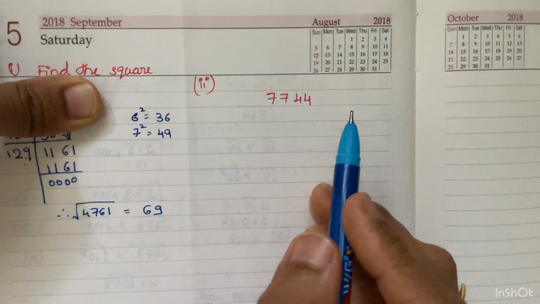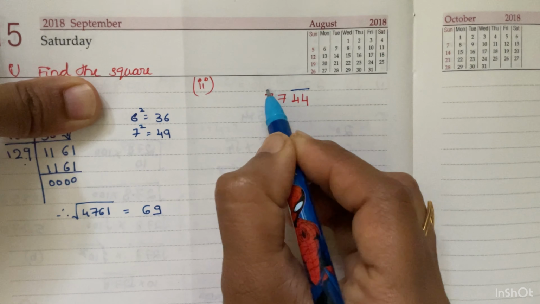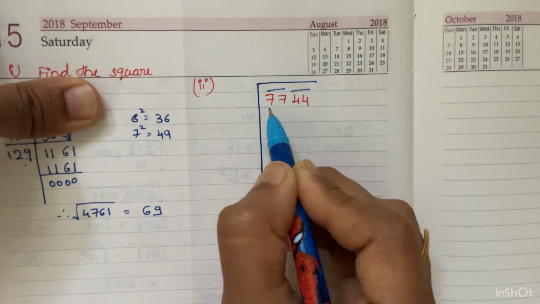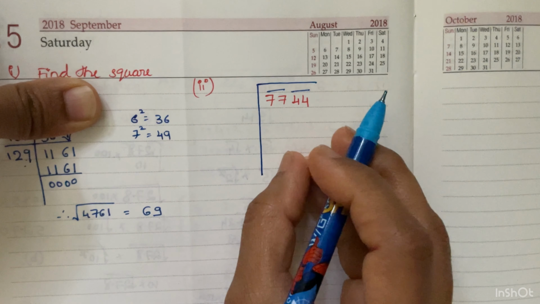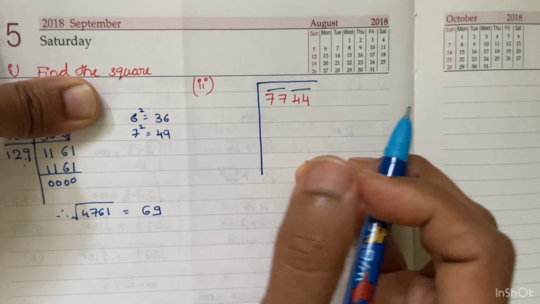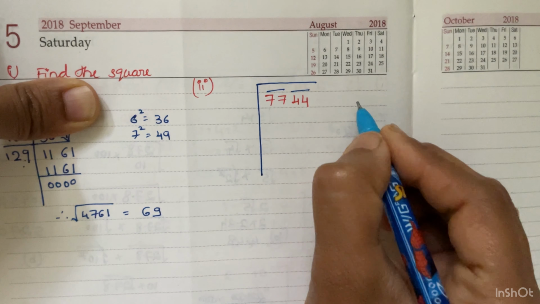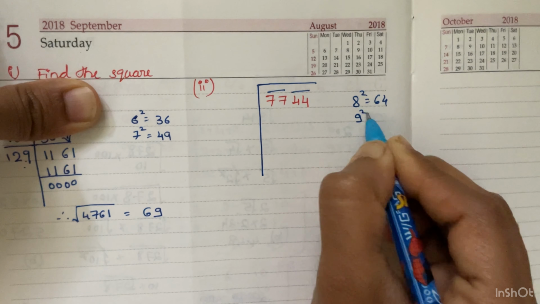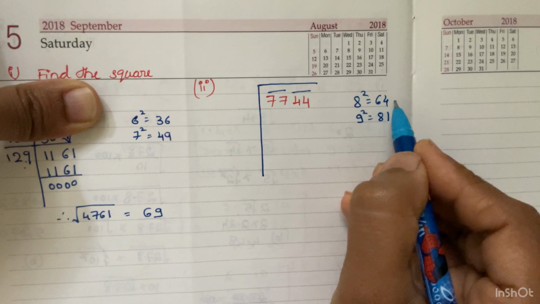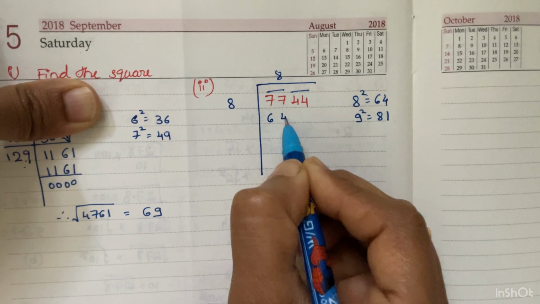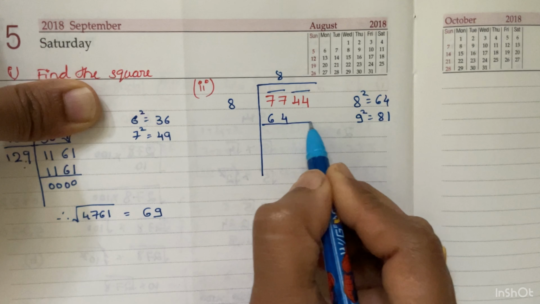First we need to make a pair from the right to left side. So here we got 2 pairs. Okay, now for 77 the nearest perfect square number we need to find, either it is lesser or equal. So let me try for this. 8 8 is 64 I'll get. If I go with the 9 I'll get, that is 9 9 is 81. So I'm going with the 64, that is 8 8 is 64. And here after subtraction it is left with a 13.